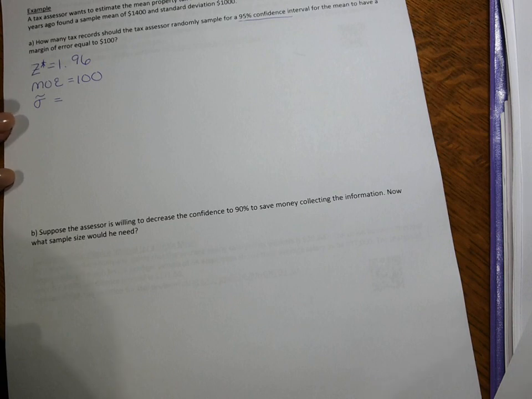So notice we've got a survey from 10 years ago that found a sample mean of 1,400 and a standard deviation of 1,000. So we're going to use that previous information to get our guess of our standard deviation.